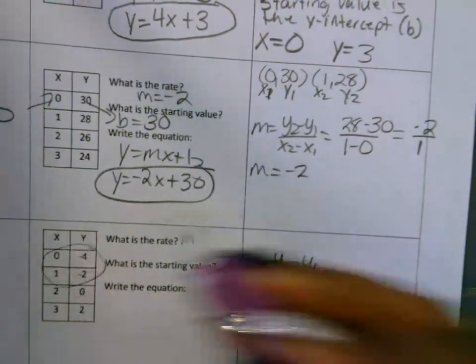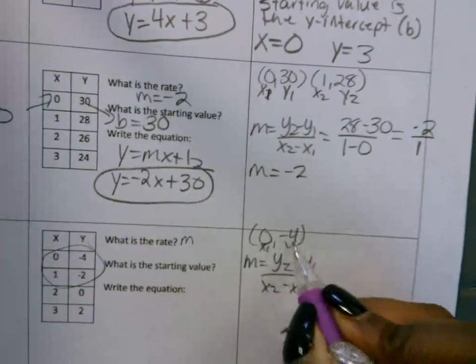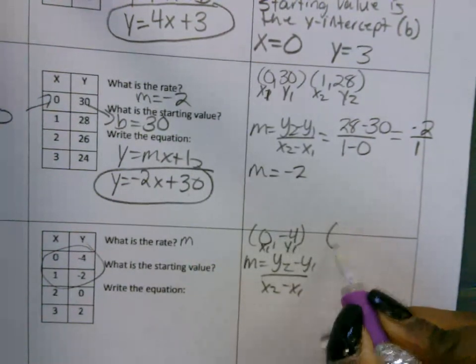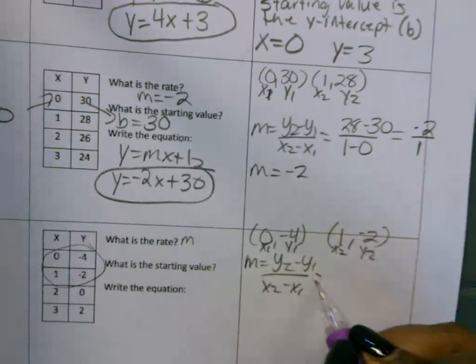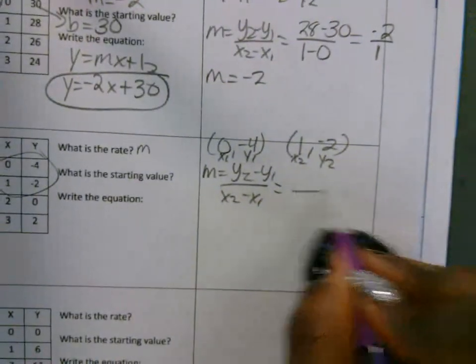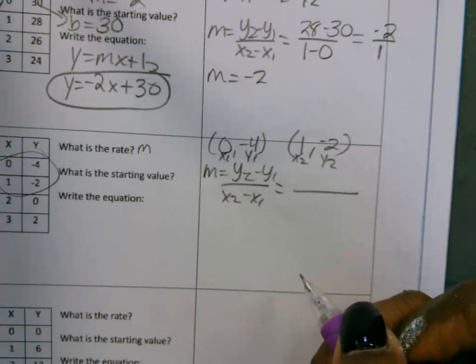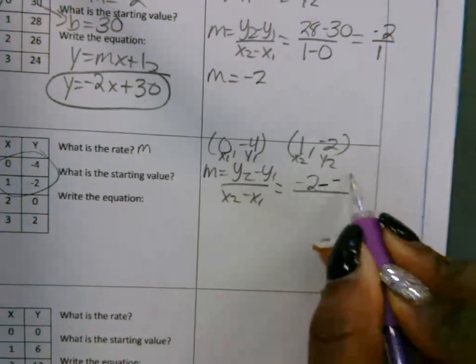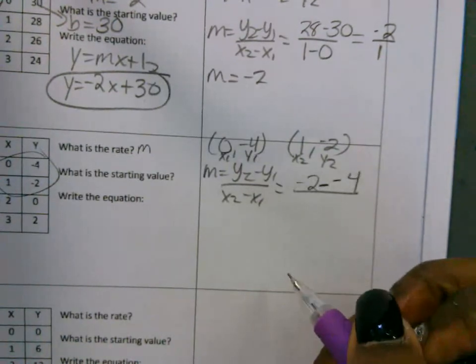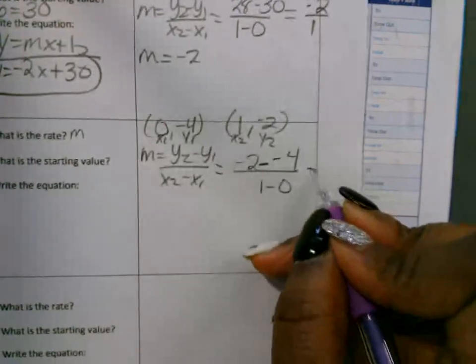I'm going to use the first 2 points, 0 and -4 as x1, y1, and 1 and -2 as x2, y2. We're going to substitute. What goes on the top? What minus what? Yes, Riley? -2 minus a -4. What's going to go on the bottom? 1 minus 0.